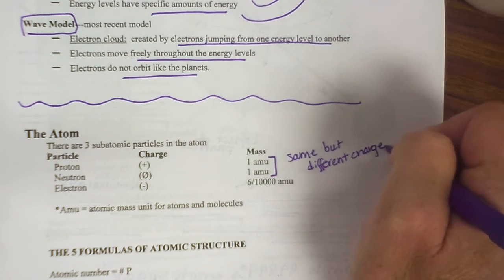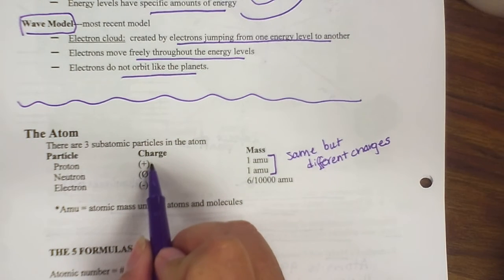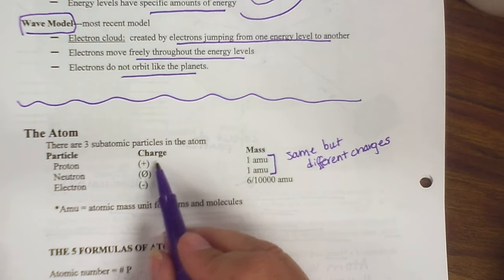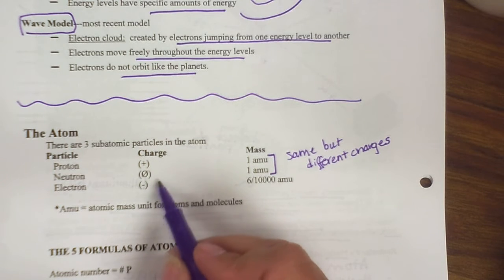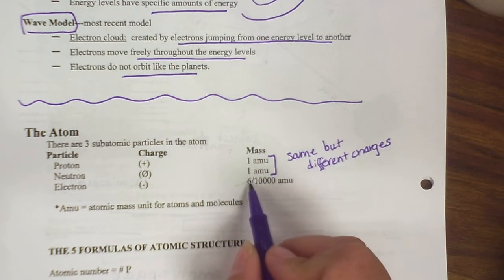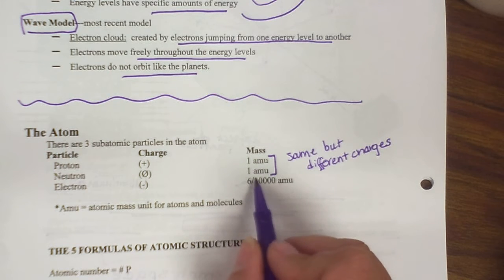So in nuclear chemistry, actually, it's possible to pull the positive charge off a proton, and then you end up with a neutron. So you pull the positive charge off and you end up with just the charge and then a neutron because the mass is the same. So the mass of an electron is 6/10,000ths of 1 AMU, so it's virtually weightless compared to a neutron or a proton.